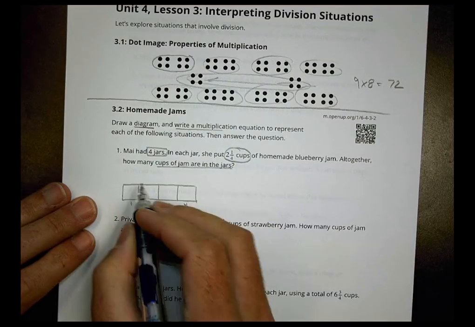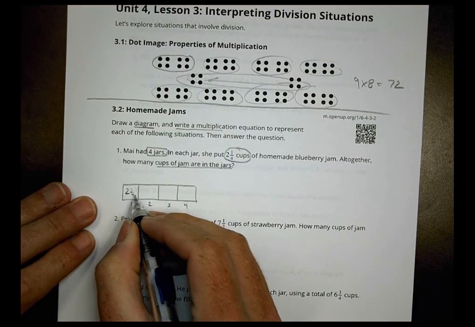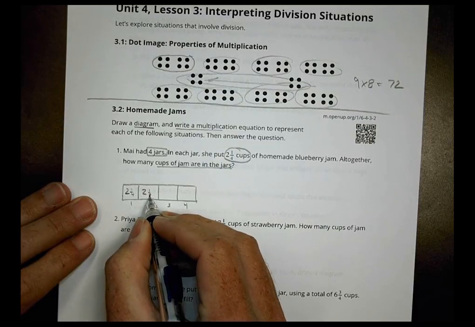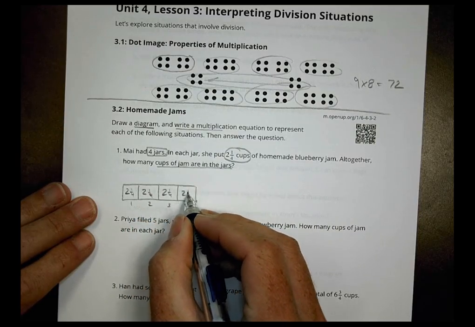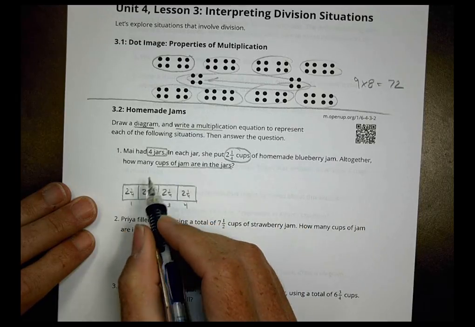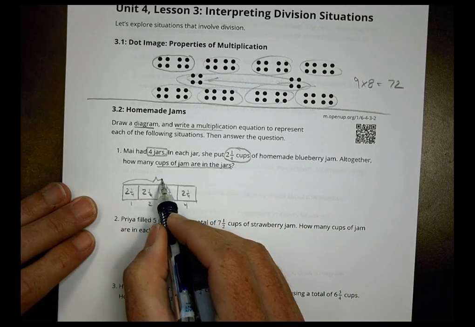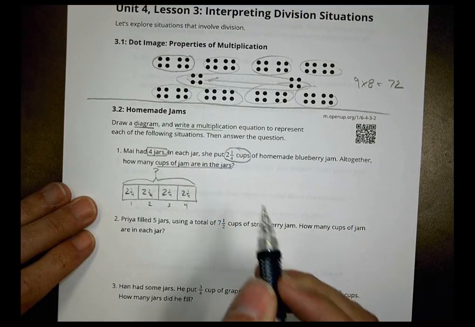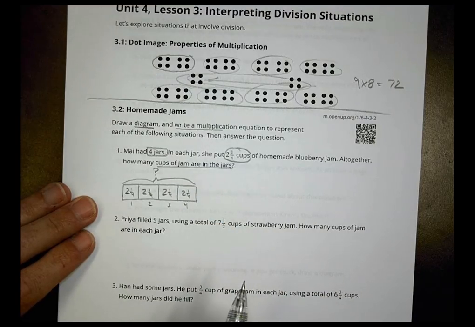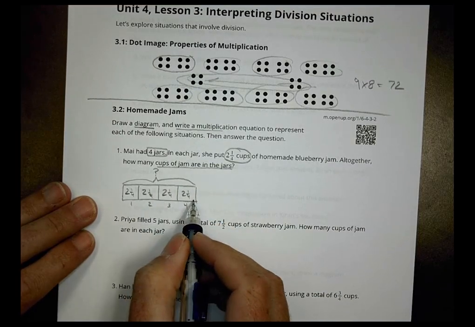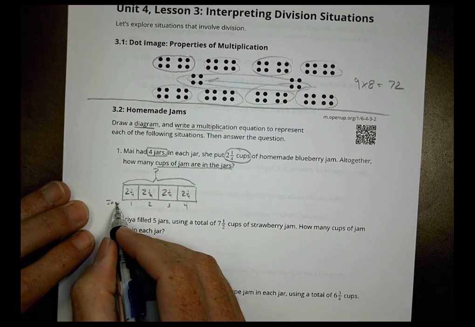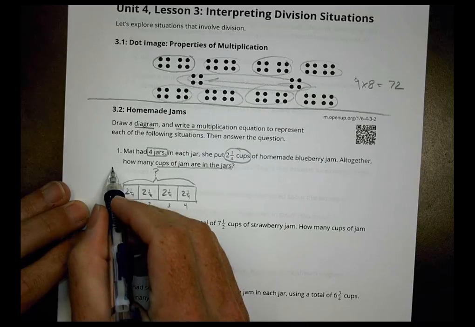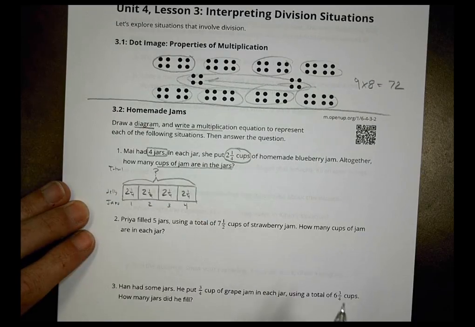We know that she puts 2 1/4 cups of jam in each one. And so the question really is, how much jam is there in all? That's what we don't know. We know that there are 4 jars. This is my jars, and this is my jam, and this is my total right here that I don't know.